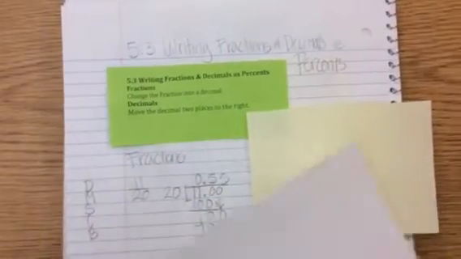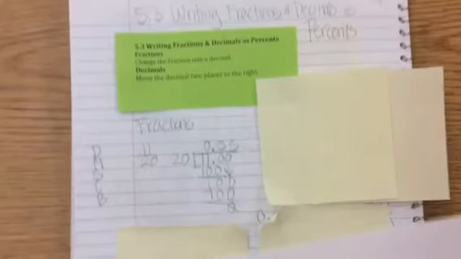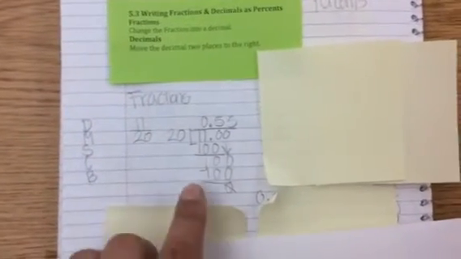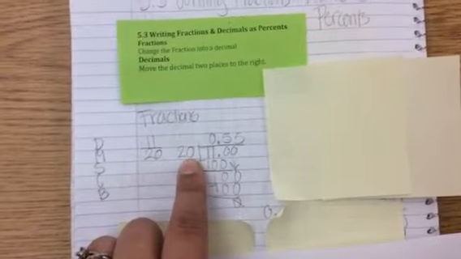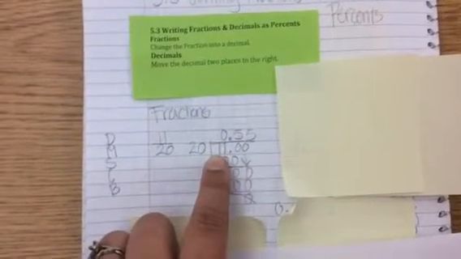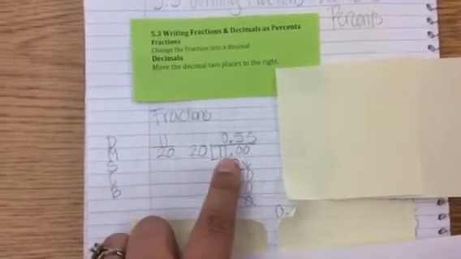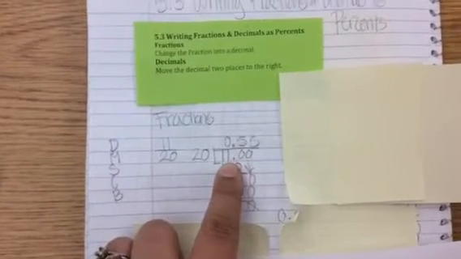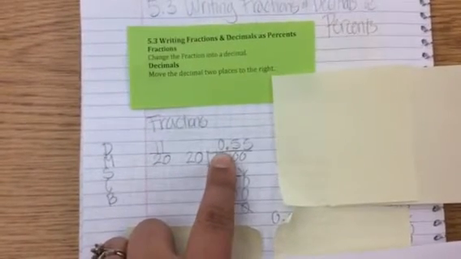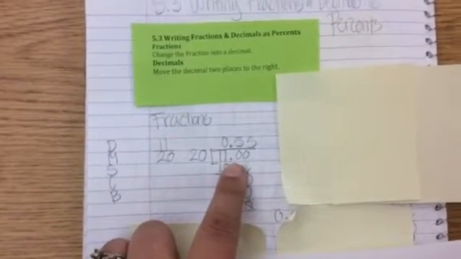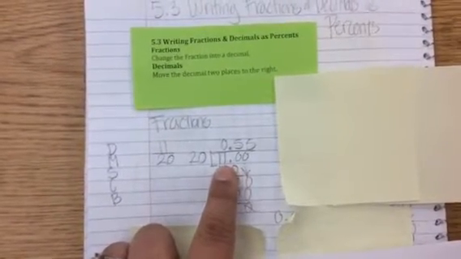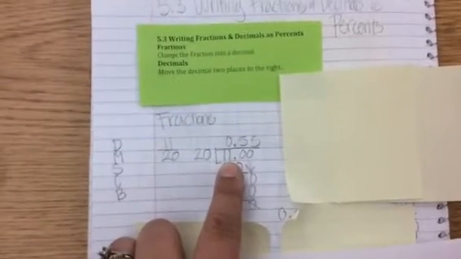Okay, so I have a problem here for you guys to look at. So I have 11 inside the box, 20 outside of the box. I'm ready to start dividing. 20 can't go into 1. 20 can't go into 11. Remember that when we're dividing with decimals that we bring the decimals straight up, so I brought it straight up. So now I have 110, and I am asking myself, how many times can 20 go into 110? Well, it can go in 5 times.